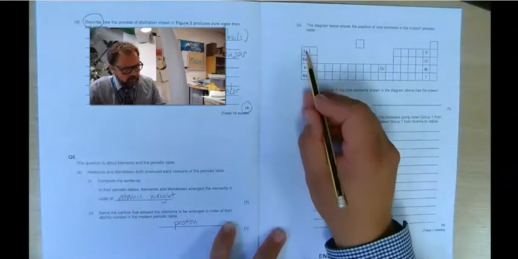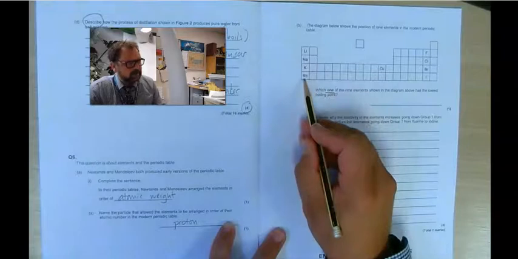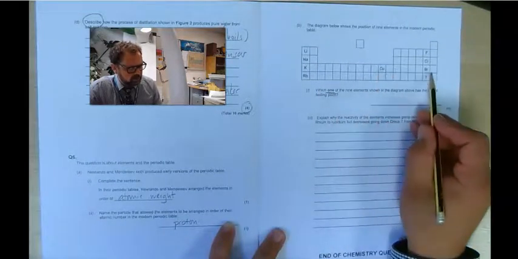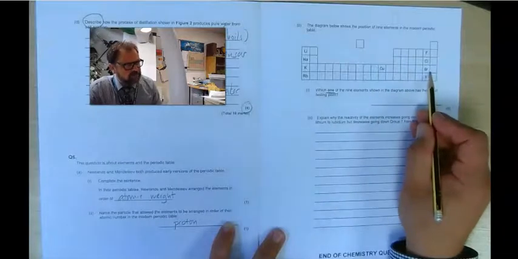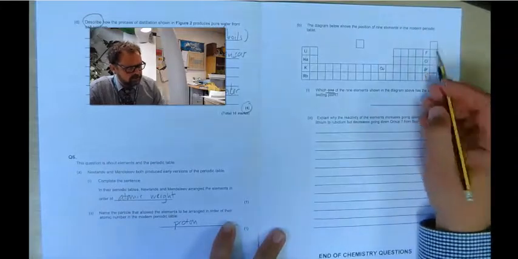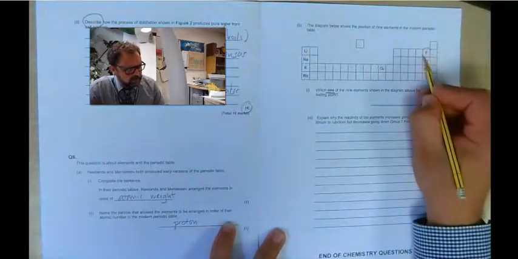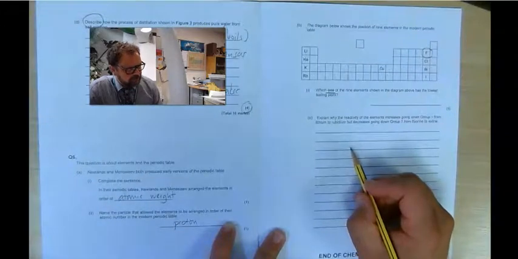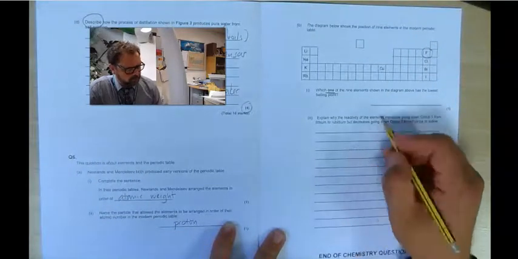I know that all of group 1 metals are solids, and copper is a solid. So I'm over here in group 7, the halogens, and a fact that I need to remember, that the lowest boiling point element in group 7 is at the top, and it's called fluorine.